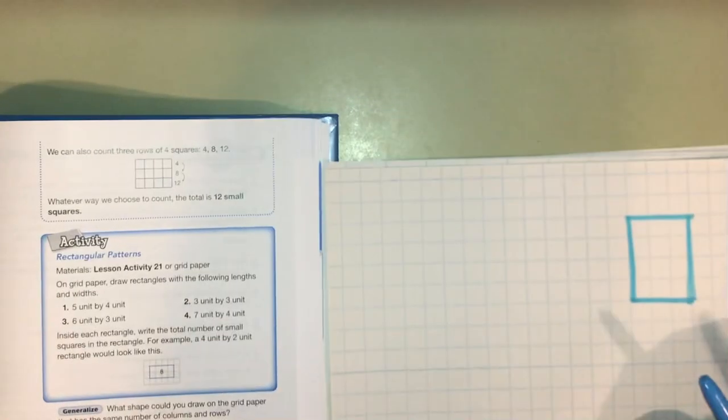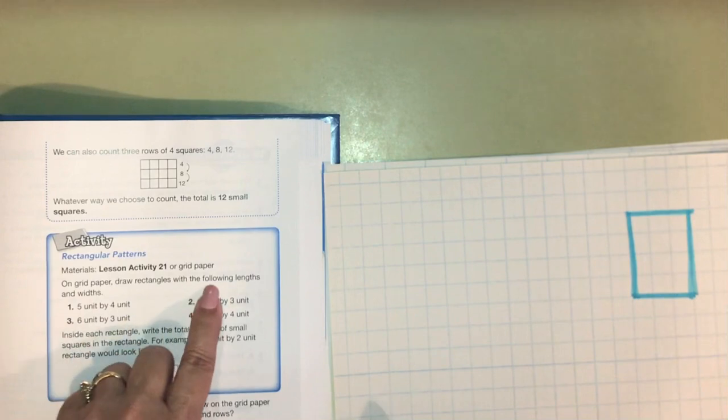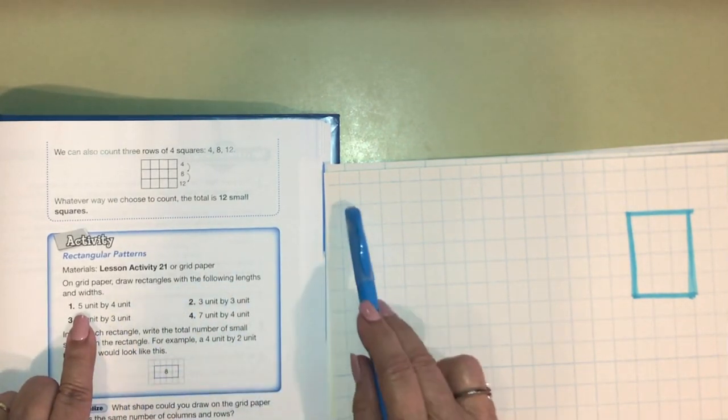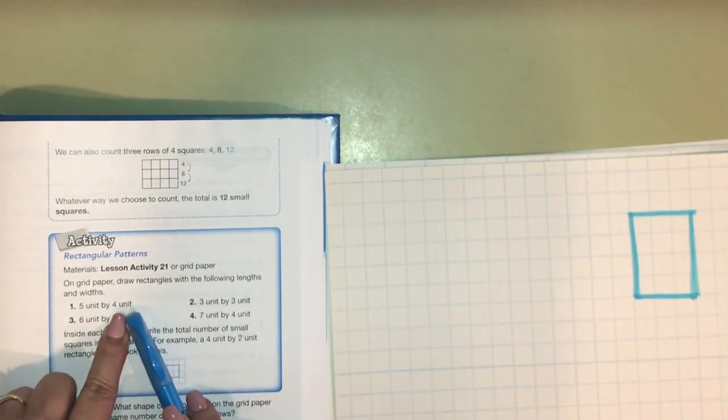So they have a little activity for us to try. And I know you guys don't have grid paper at home, so I'm going to go ahead and do this for you. I've got some grid paper here. We've got some really wide squares, and then we've got some with smaller squares. So let's take a look at this one. And it says on grid paper, draw rectangles with the following lengths and widths. So length means I'm going to be going across. I want 5 units by 4 units.